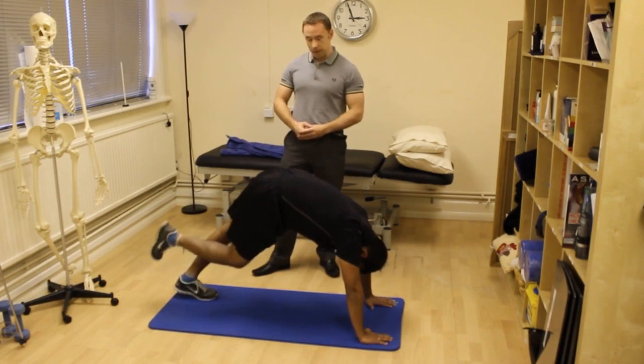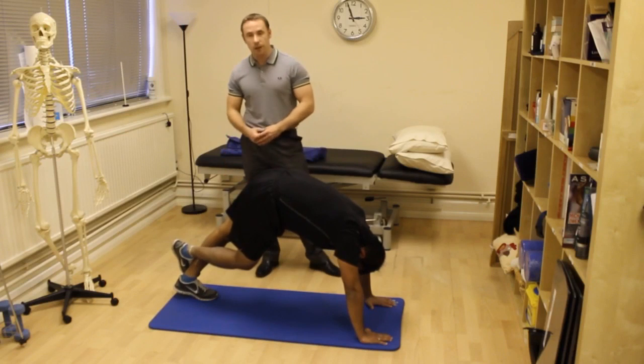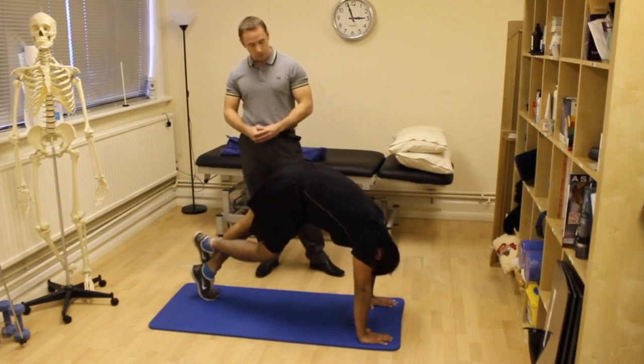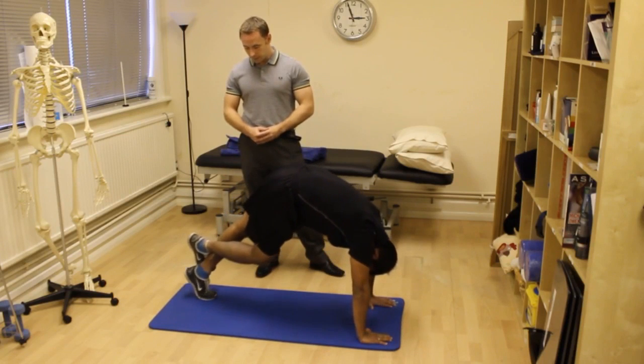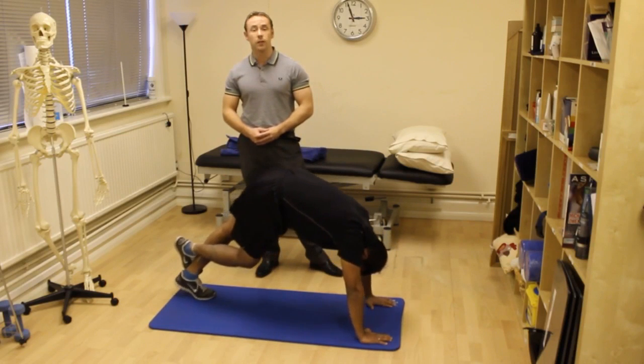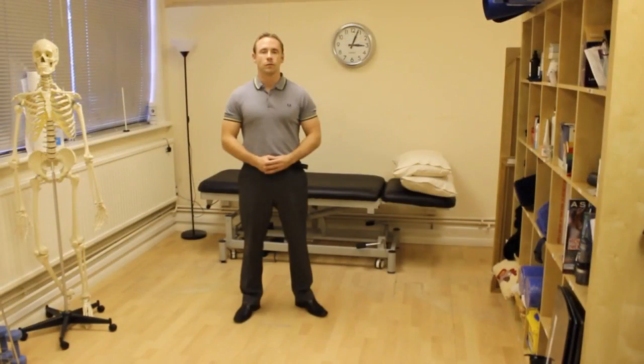And if you want to be specific to a certain side, say for instance Ben's left side is showing to be more tight, you can cross the right leg over the left and focus on that left side with a downward dog ankle pump.